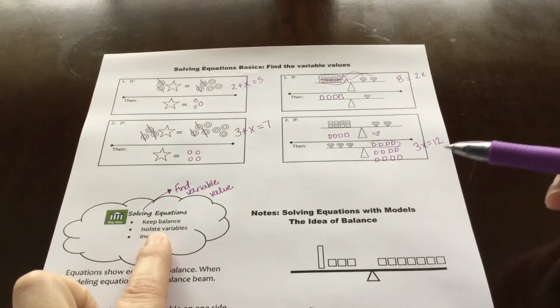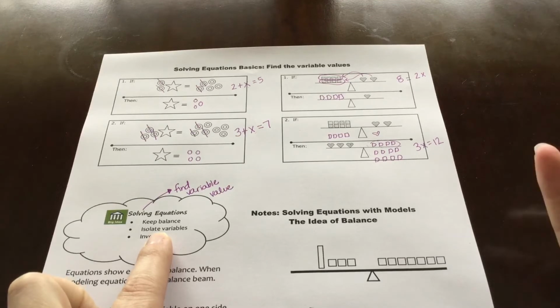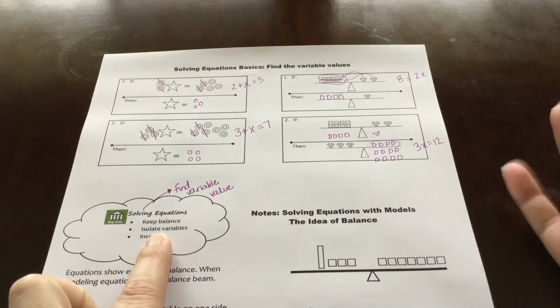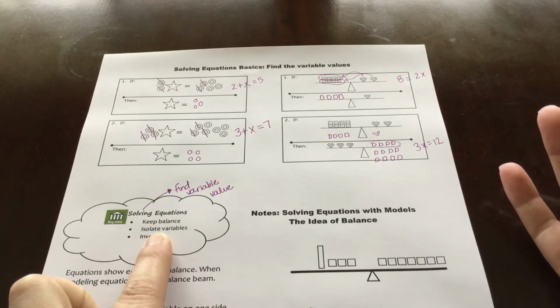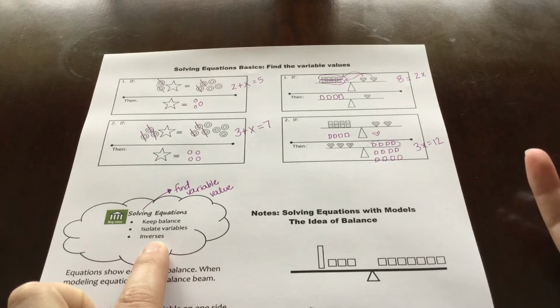Another goal is you need to isolate your variable. Isolation is what many of us are experiencing right now because we're out of school due to taking precautions with a new virus. Isolation means to be alone, to be by yourself. So we want the variable to be by itself. And also we're going to be using inverses to accomplish this.